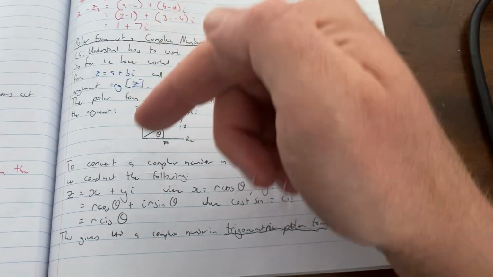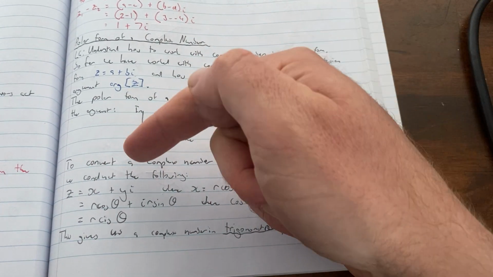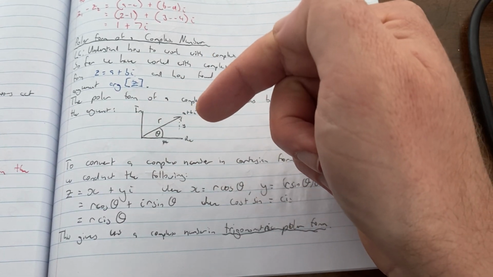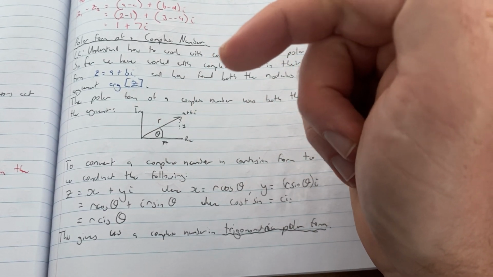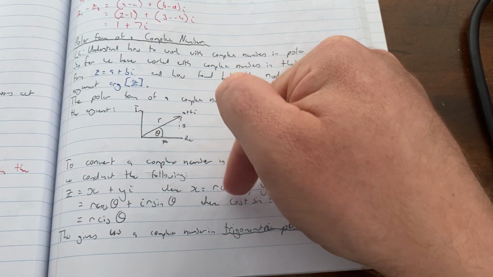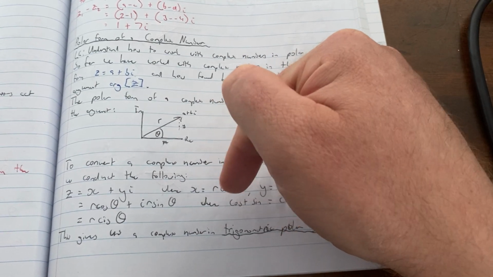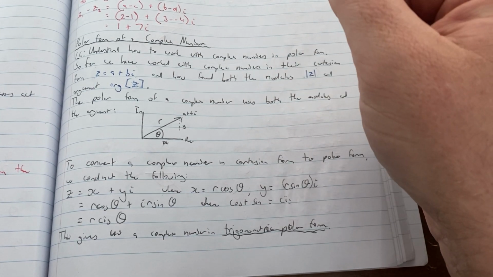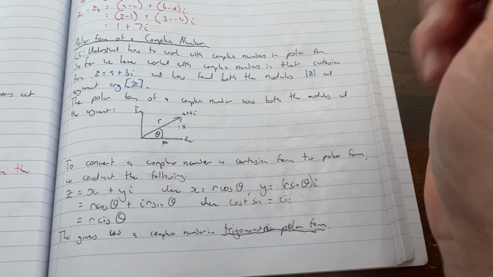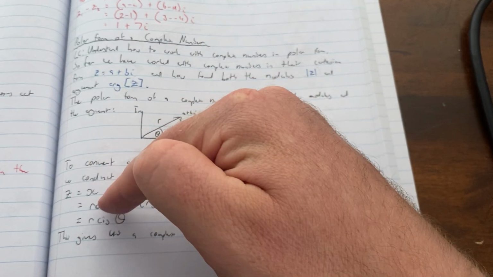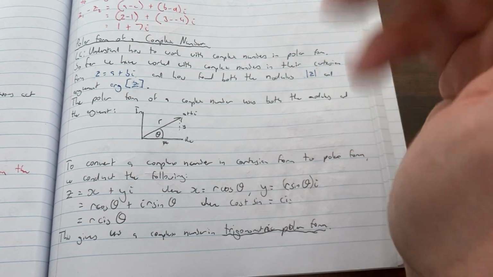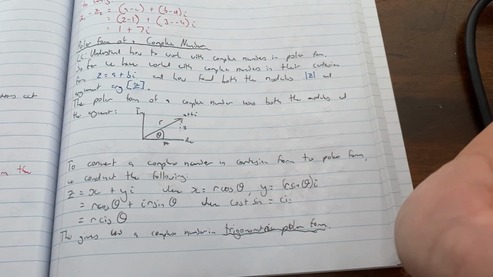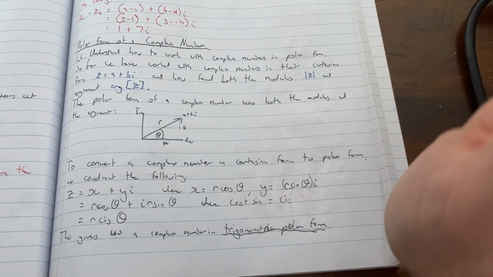We can then rewrite them. x plus yi becomes r cos angle plus ir sine angle. And there we can substitute cos plus i sine, which is written as cis, cos and sine, which you guys should already remember. So r cis of angle. This gives us effectively a complex number in trigonometric polar form.